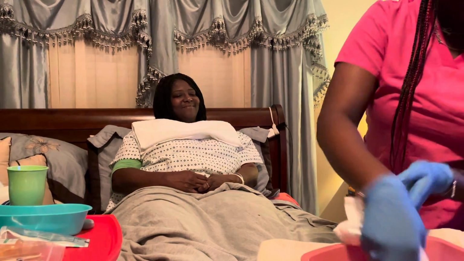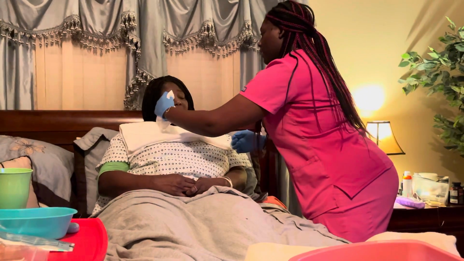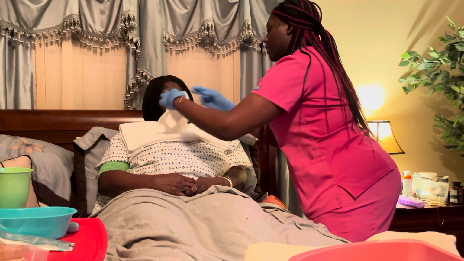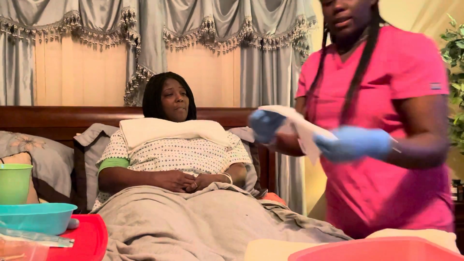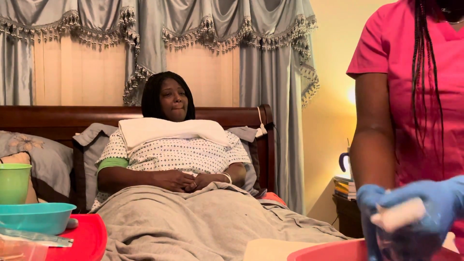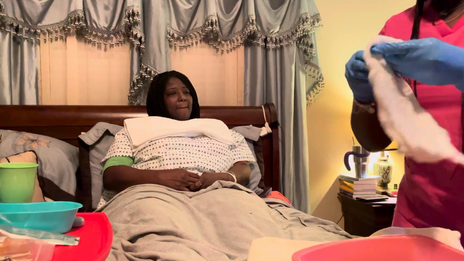Wet it again. And do the same thing on the other eye. From inner to outer. Again, using a different part. And then I'm just going to move on to washing the entire face, neck, and ears.